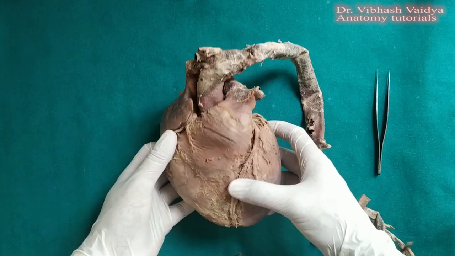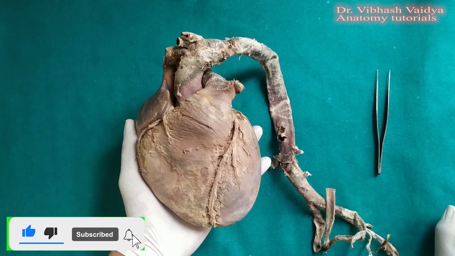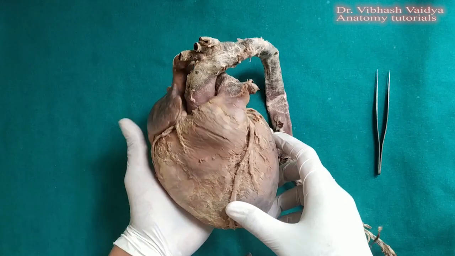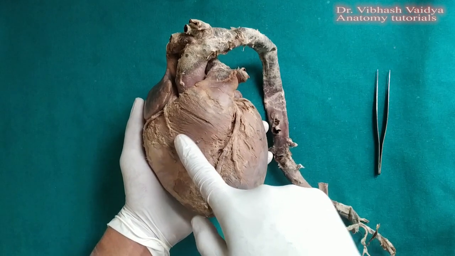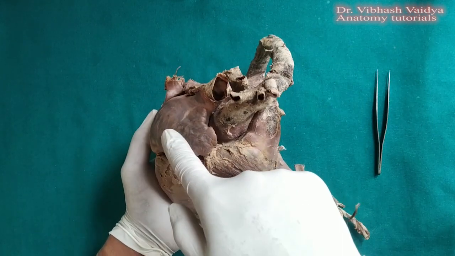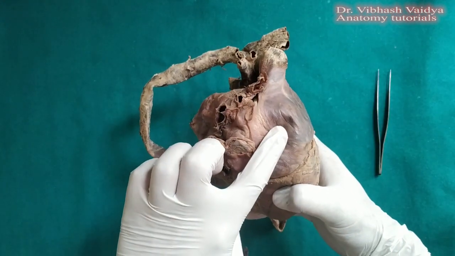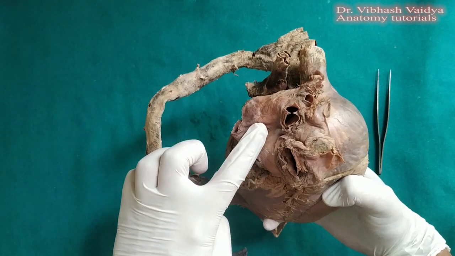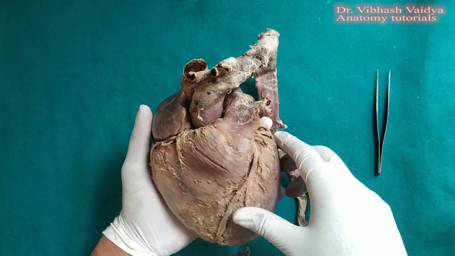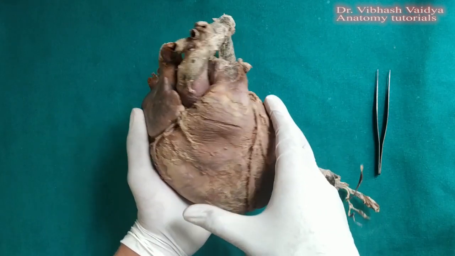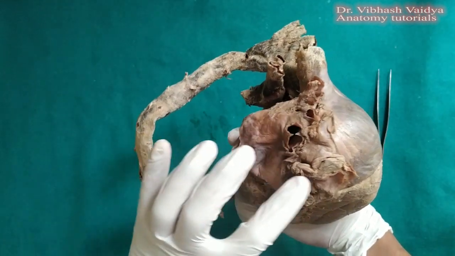Now here you can see this is the specimen of the heart, and the human heart has 4 chambers: 2 ventricles, the right and the left ventricle, and the right and the left atria. Behind you can see this is the right atria and this one is the left atria. The atria lie above and behind the ventricles.